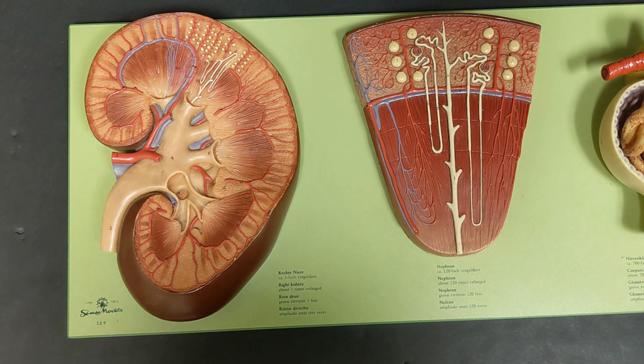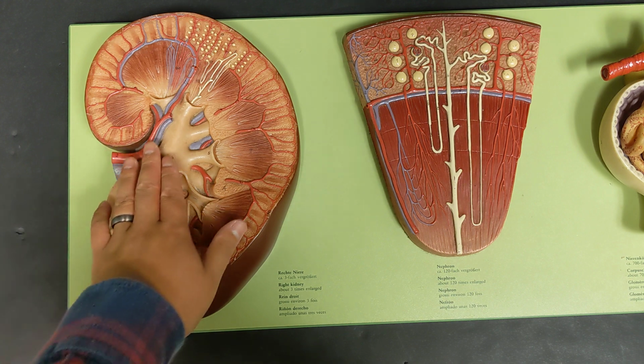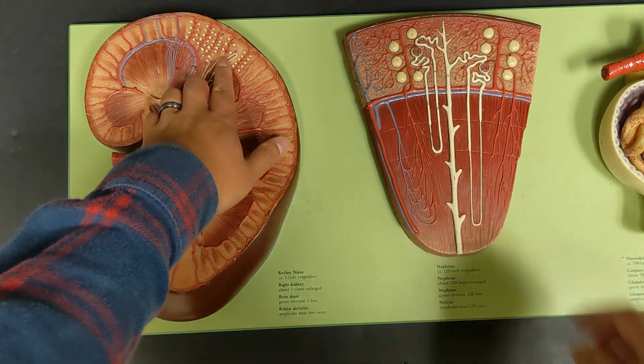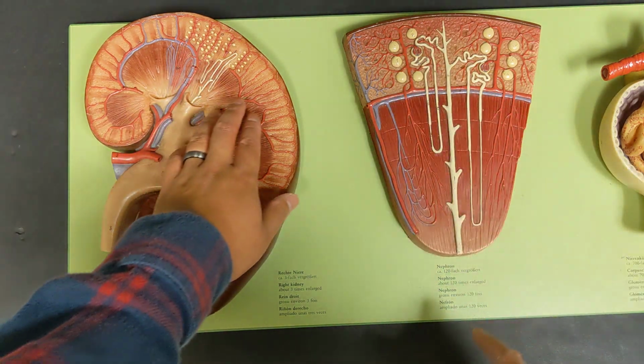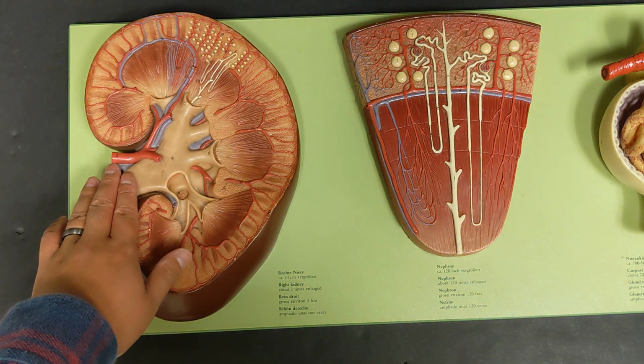Today we are going to be taking a look at the blood flow through the kidney, and we are going to start right over here with the renal arteries, go into the kidney all the way to the glomerulus, and then from the glomerulus to the capillary beds, and then back out through the veins.